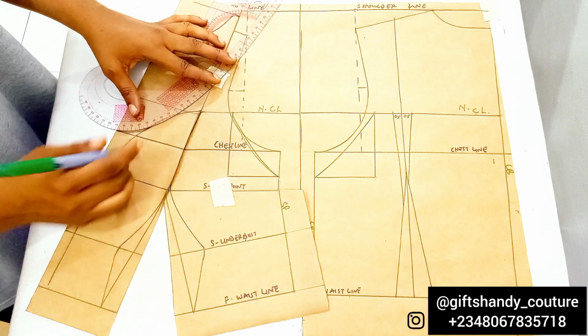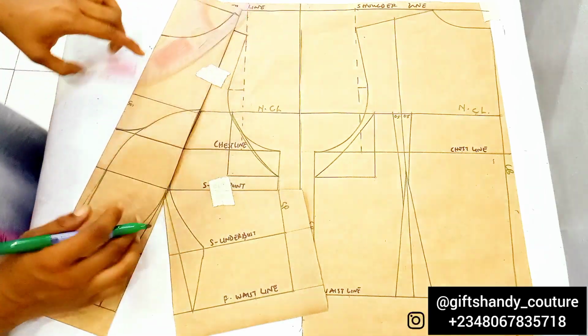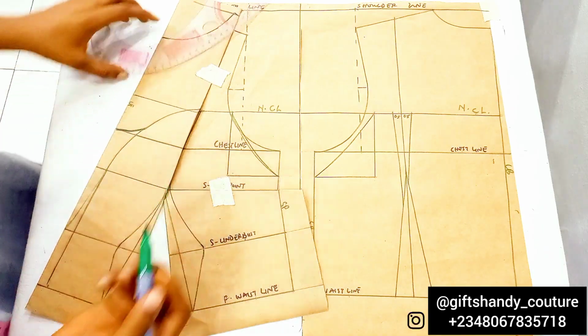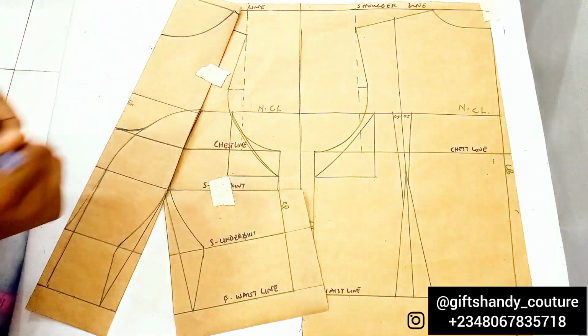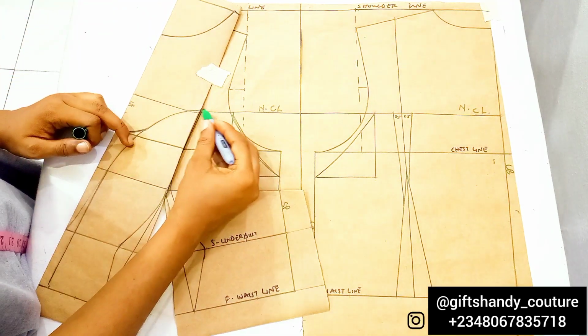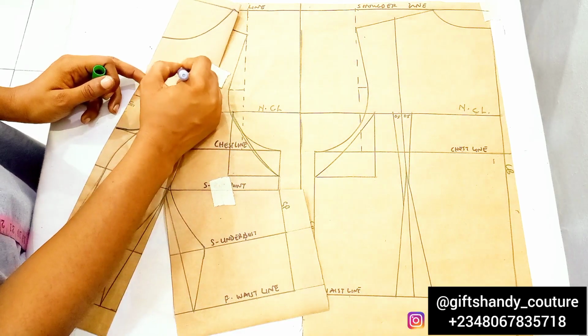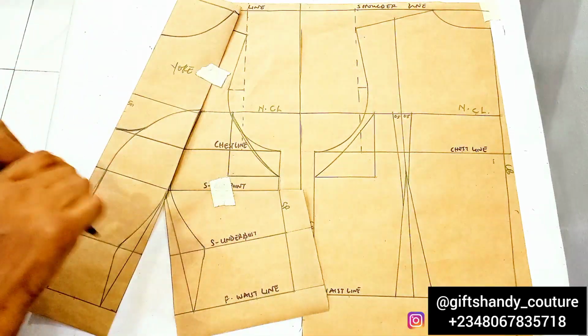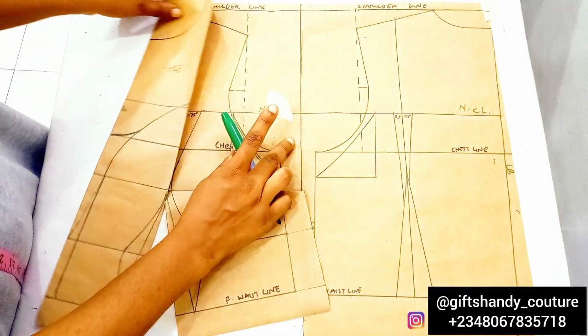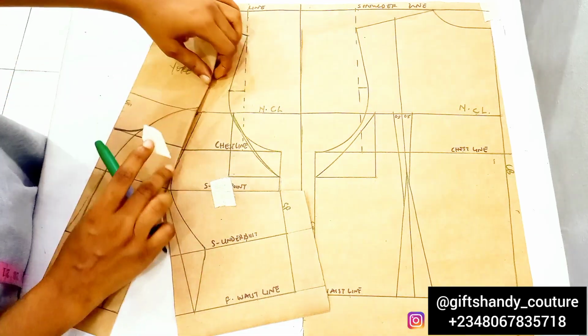So all I'm doing here is just to make those lines bolder, and then I will label that part as the yoke and the lower part as my main pattern. Okay, so for you, if you want to add a yoke, you can cut out that part and that is going to serve as your yoke.